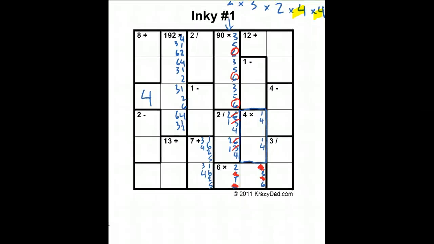Okay, now watch the magic happen right here. Check this out. In this cage over here, the 2 divided by cage, I can have 4 divided by 2 or 2 divided by 1. Either way, a 2 must be somewhere in this cage.